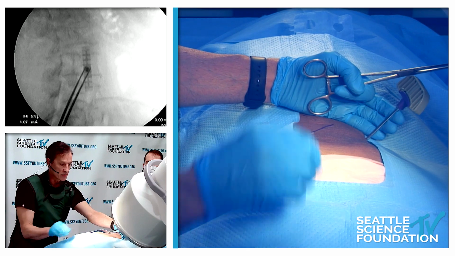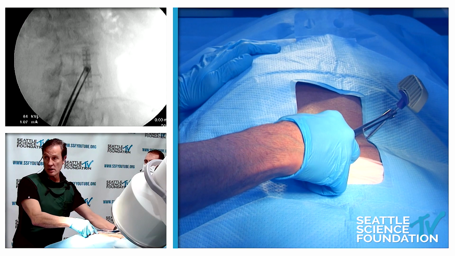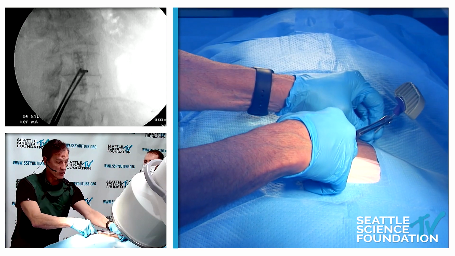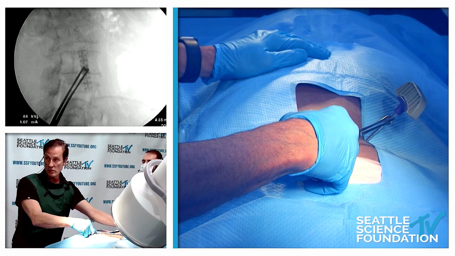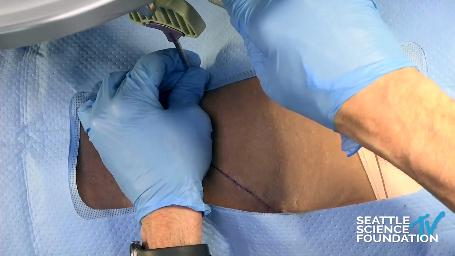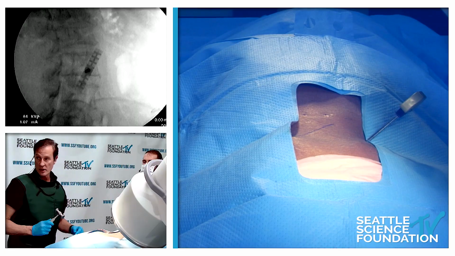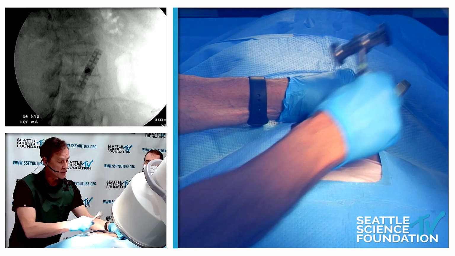And you mind those safe zones, you can drive it in and stick your thumb in the vertebral body and not cause any problems. And so we're headed right where we want to go, just above the inferior end plate. And it's a little tap, tap, check position. I'm going to go a little bit anterior.